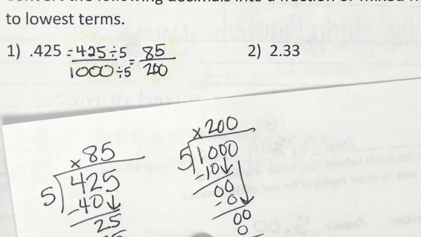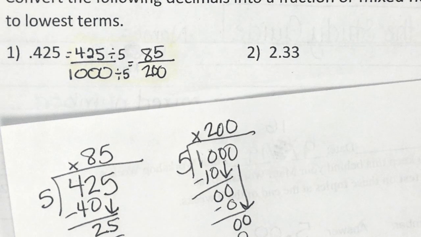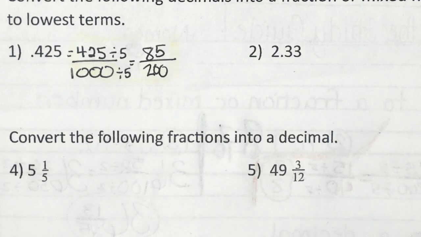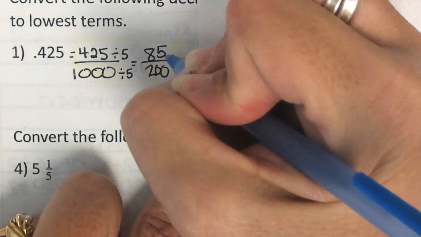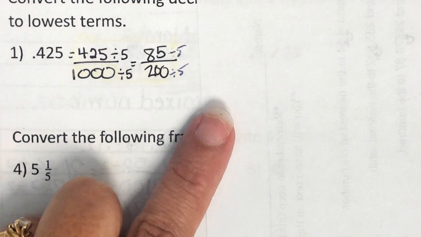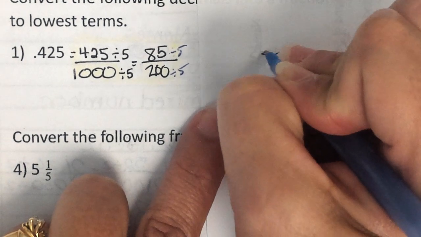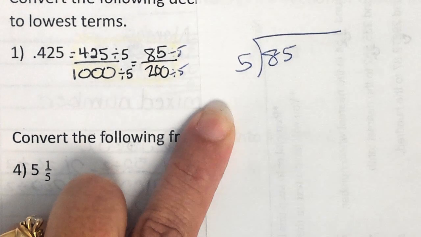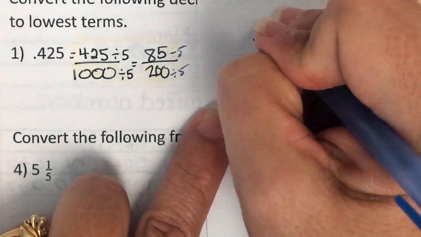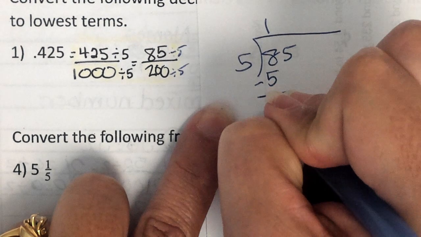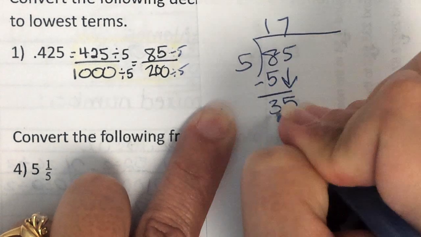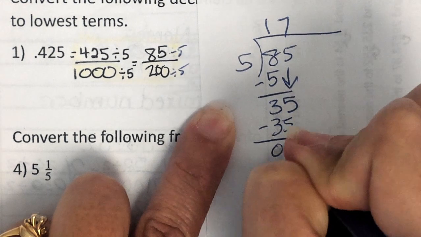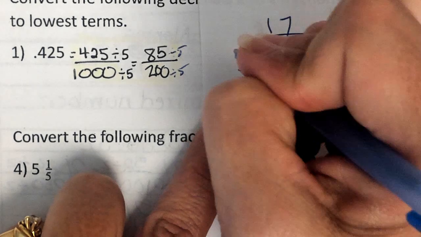So what goes into 85 and 200? 5 again, right. So here we go. If I divide this by 5 and this by 5. Once again, if you can't do it in your head, you may have to do 85 divided by 5. 5 into 8 once. Bring down the 5. 5 times 7 is 35. So what should be on the top? 17.